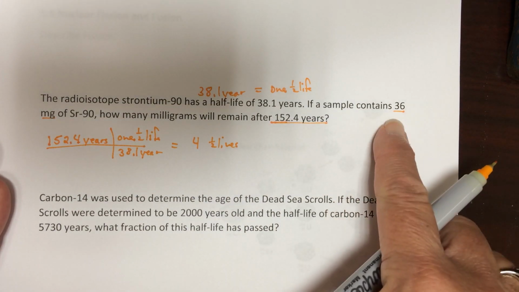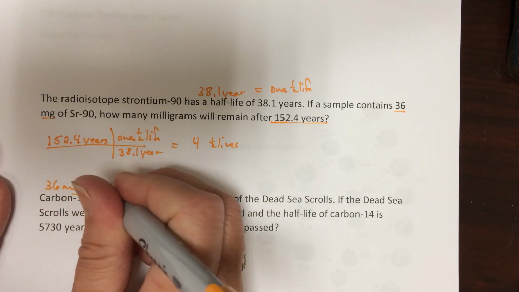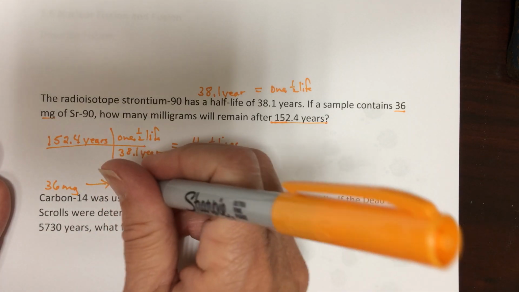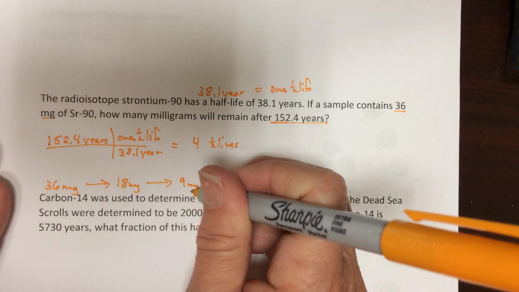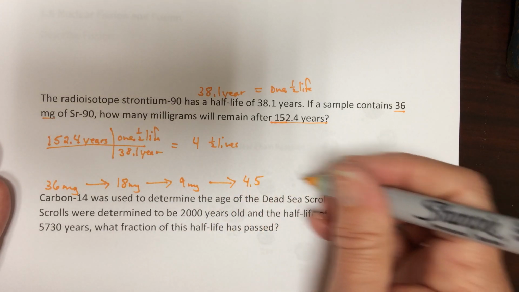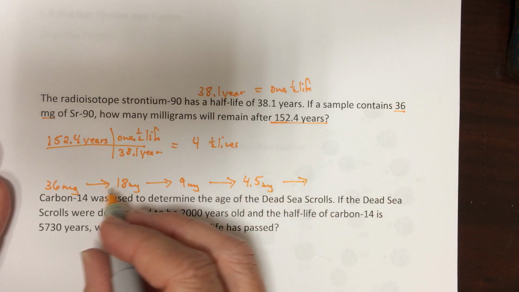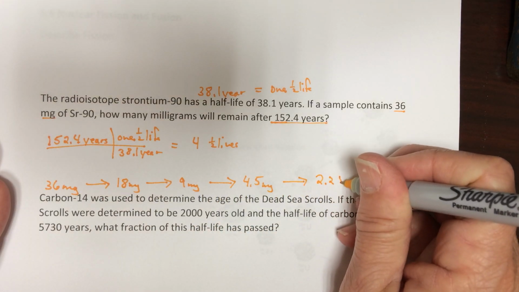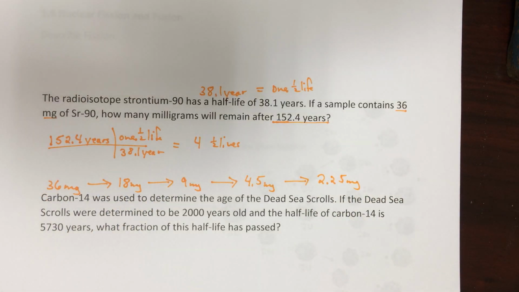So we're starting with 36 milligrams. The first half-life cuts that in half to 18. The second half-life cuts it to 9 milligrams. The third half-life cuts it to 4.5 milligrams. And our fourth half-life cuts it to 2.25 milligrams. So each half-life, I'm just dividing what I have by 2.